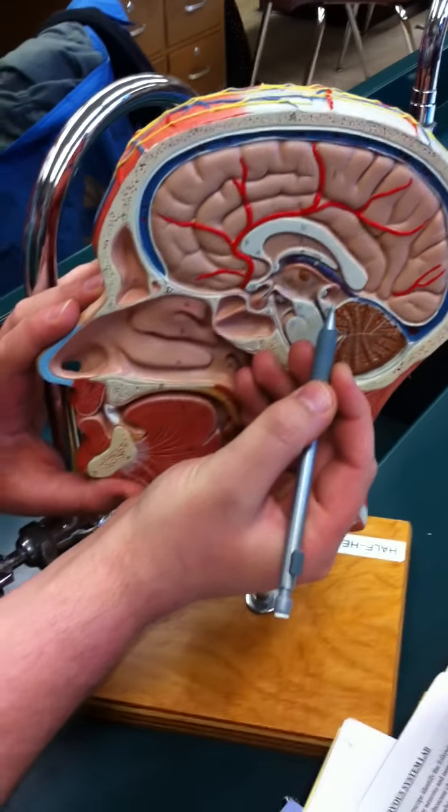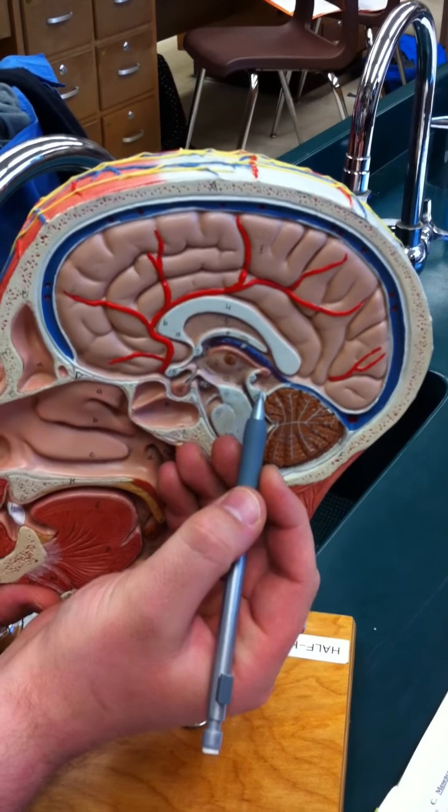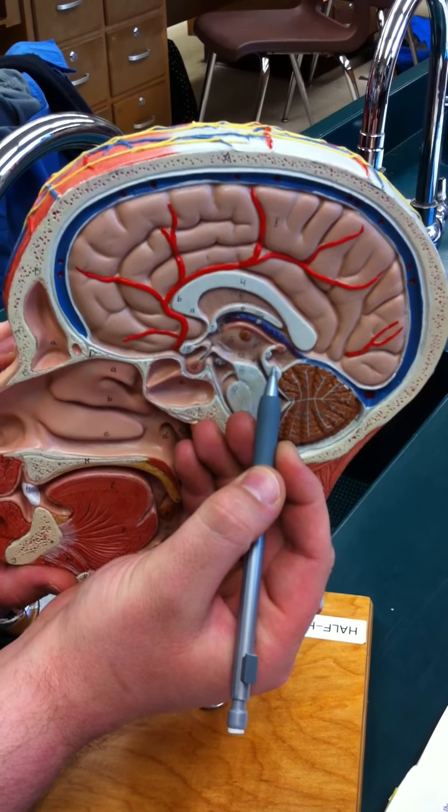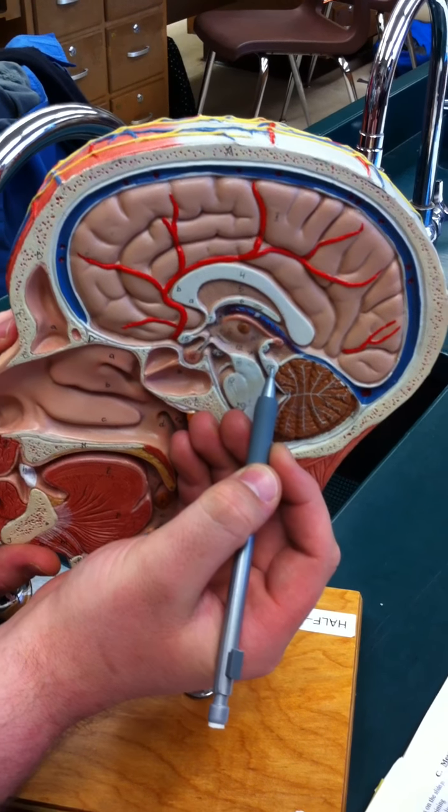And this region right here is supposed to represent the corpora quadrigemini, where this top portion is the superior colliculus, and this bottom portion is the inferior colliculus.